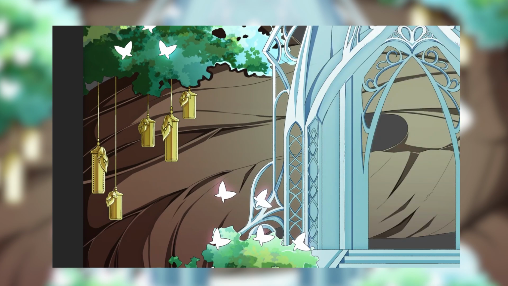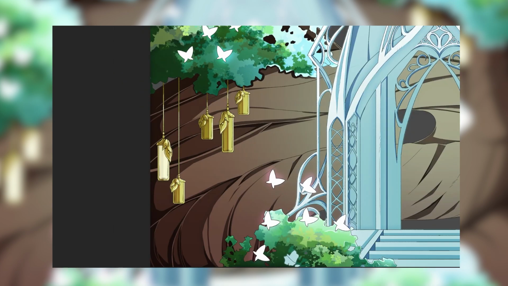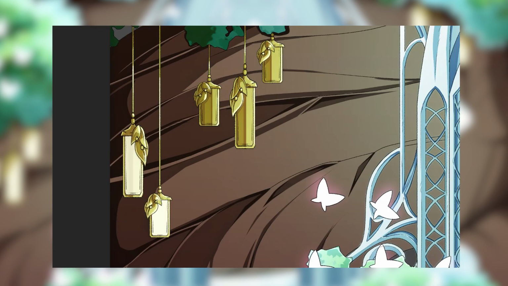Not saying I hate it. I don't hate the gazebo at all. I think it's very pretty. I was definitely on the right track when I wanted it to be very elegant.